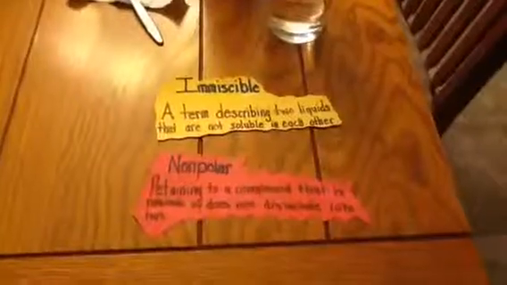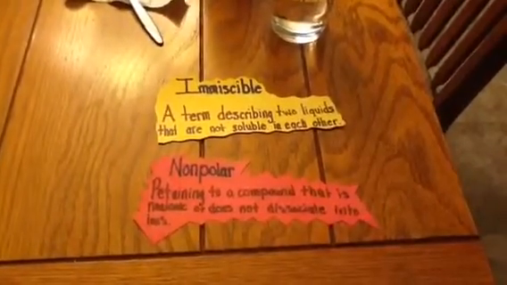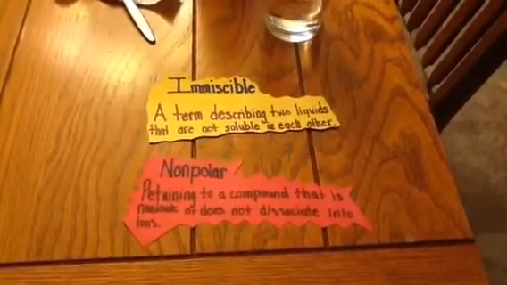They do not mix whatsoever. Nonpolar are compounds that do not dissociate into ions, which is also an example of oil and water.